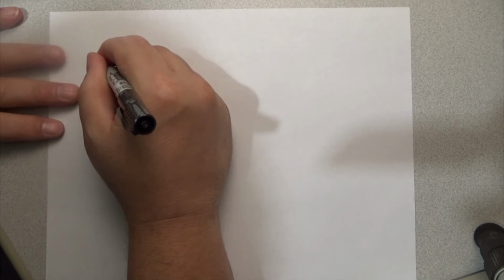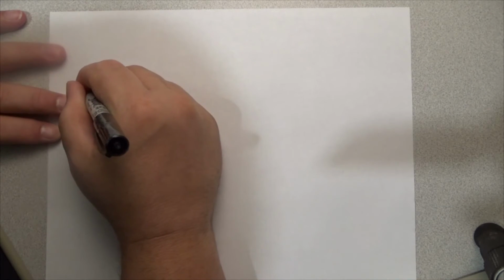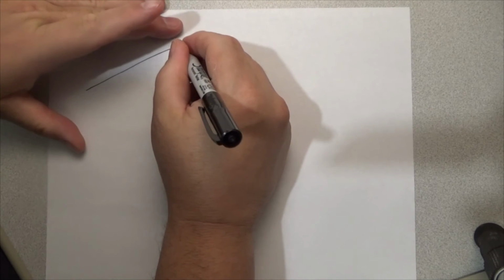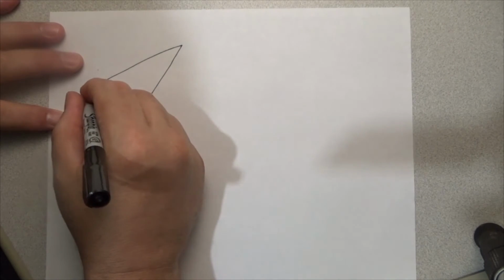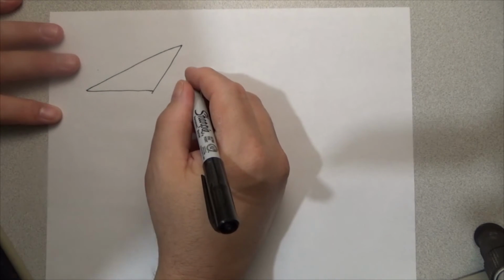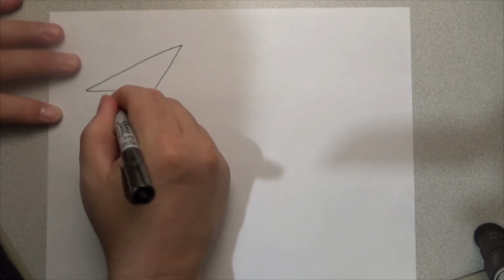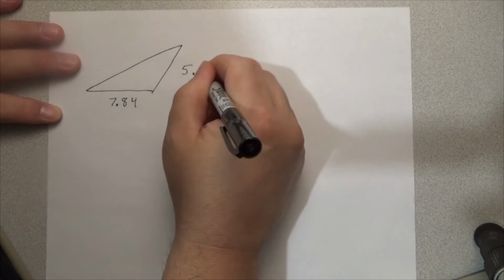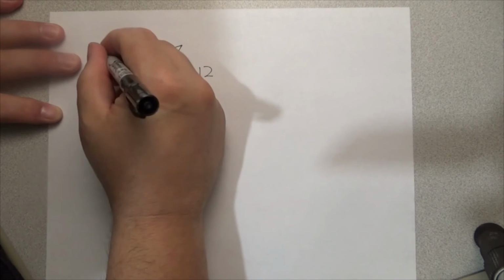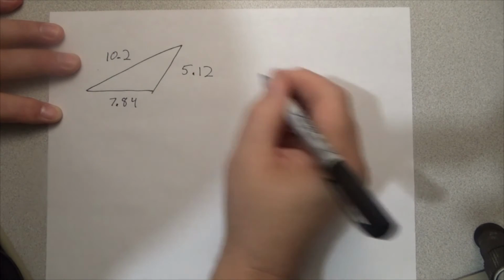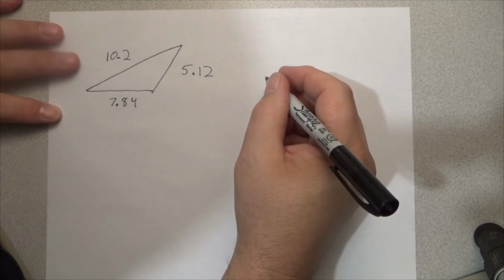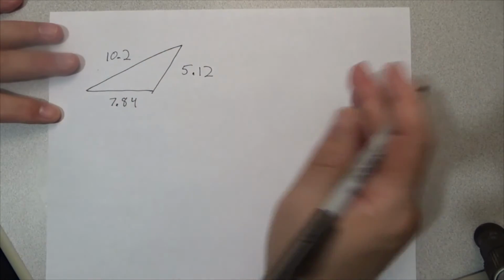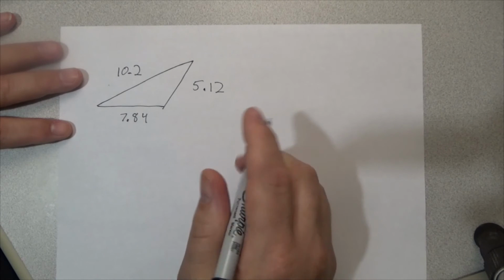So this is 7.84, 5.12, and 10.2. Now they show the height in there, but they don't give a number for it, so I'm not going to write that in because we're not going to use that.